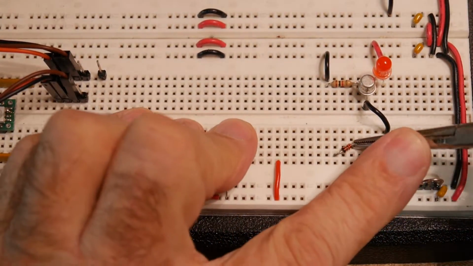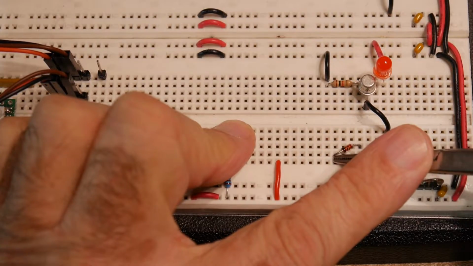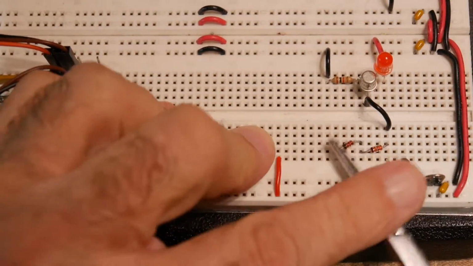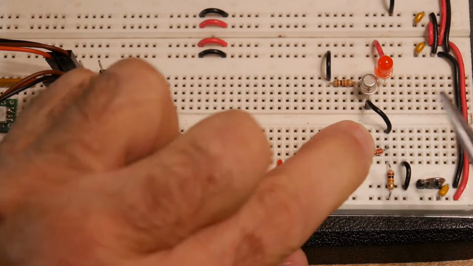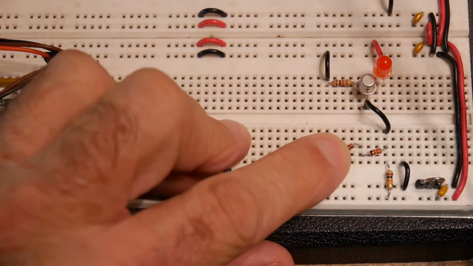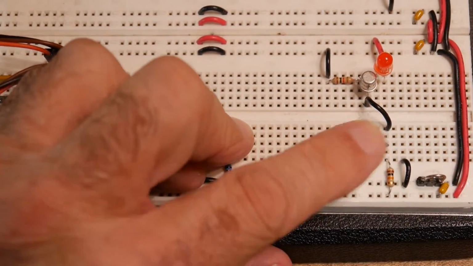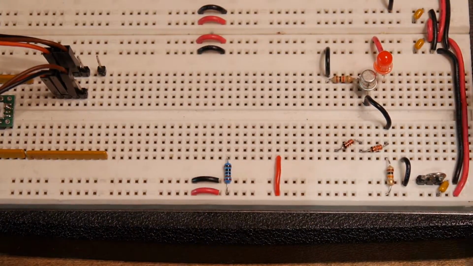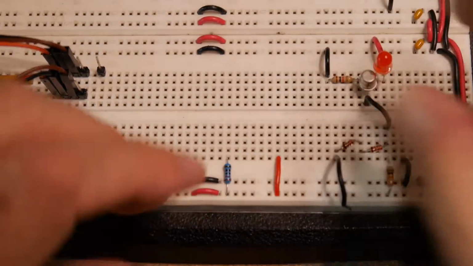Make sure they're nice and seated well. Oops. They are wanting to pop out. I probably should have used a diode with a little bit longer legs. And then we'll use a ground here. And so now hopefully we have our resistor, our two diodes.